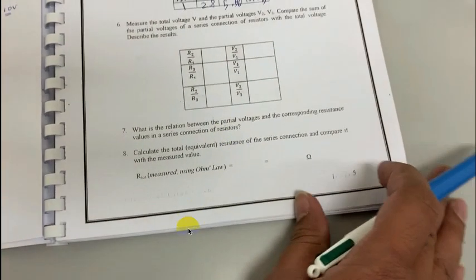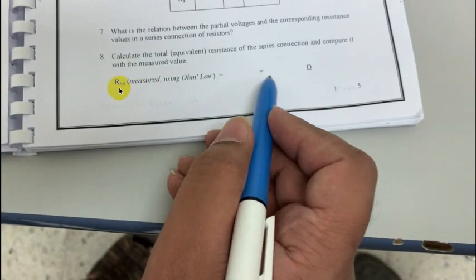It is a simple calculation. Now here we will calculate R total, measured using Ohm's law. What is Ohm's law? V equals IR, so R equals V by I. V is 10, and just put in the values and you will get the total resistance.